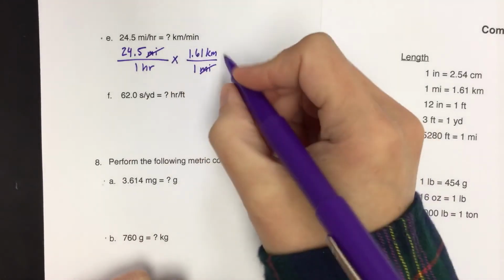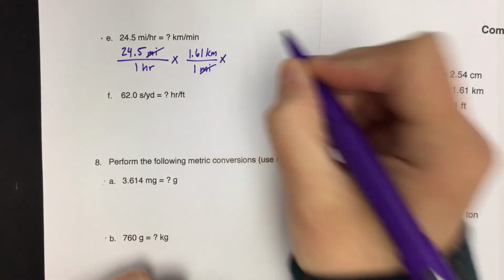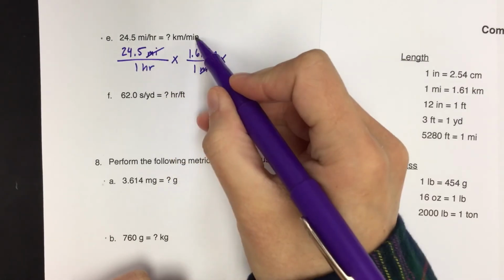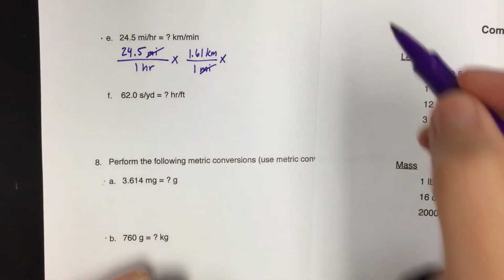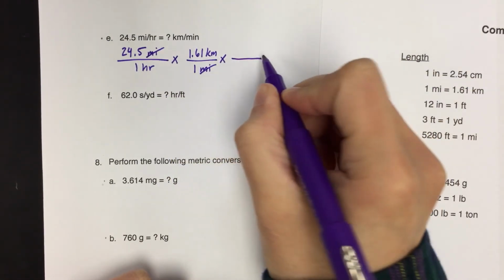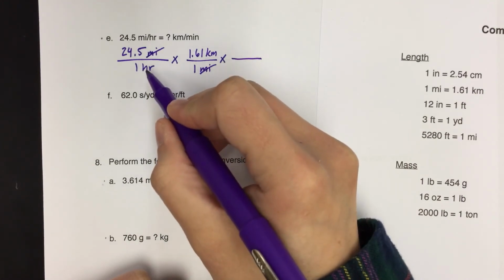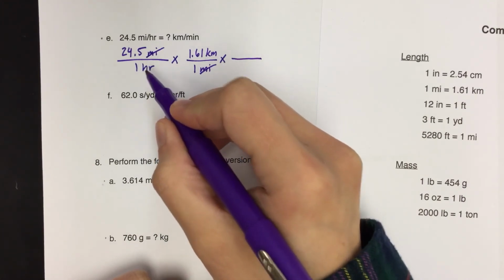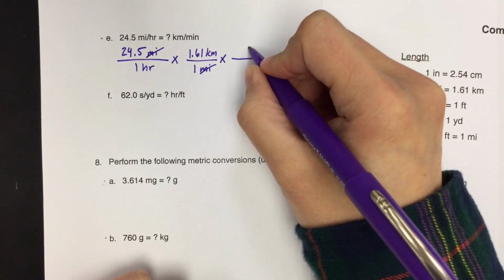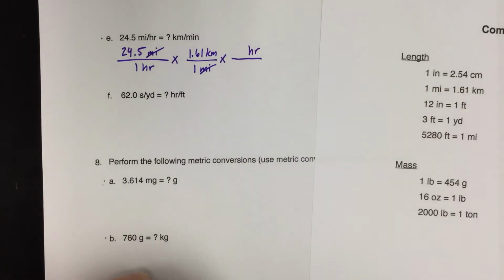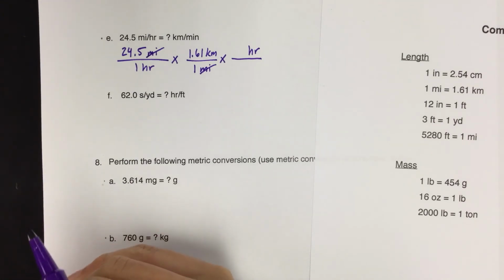So now that we've converted miles to kilometers, we need to work on changing hours to minutes. Okay, so for this conversion factor, hours is in the bottom here in the question given, and I need that to cancel, so I need hours to go on top in the conversion factor, and then I want to convert that to minutes.